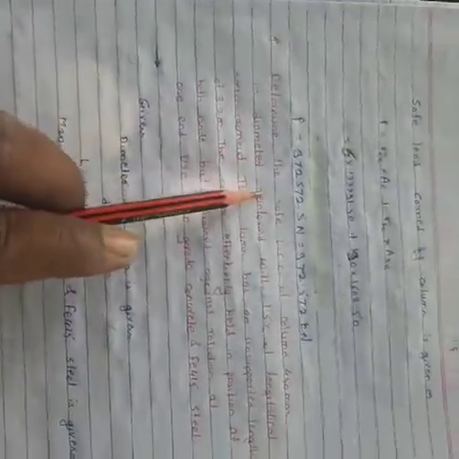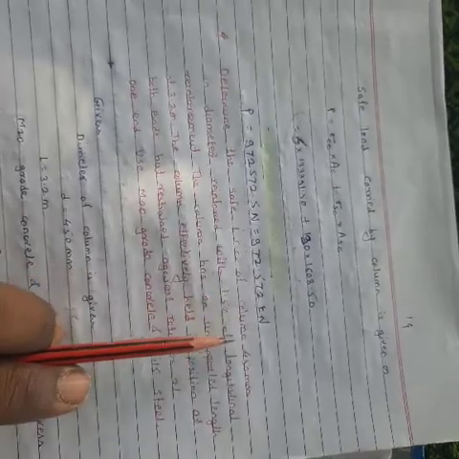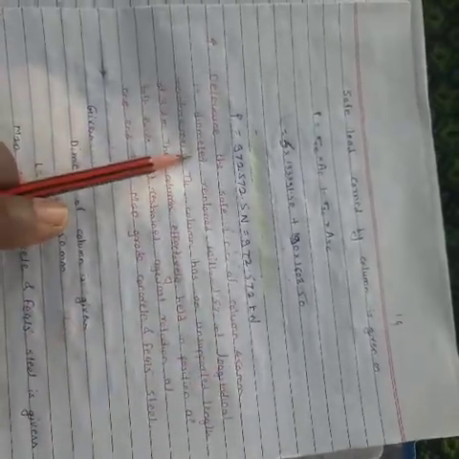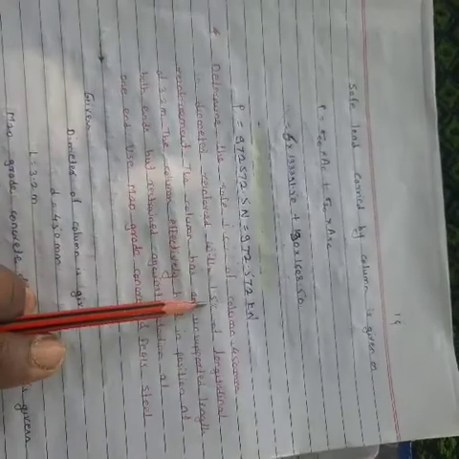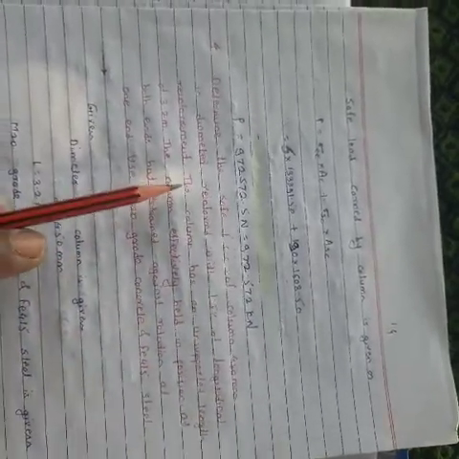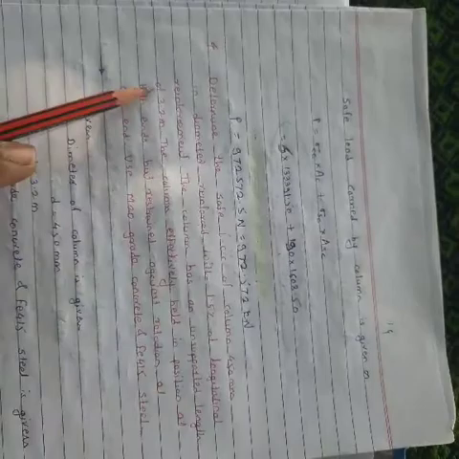Determine the safe load of a column of 450 mm diameter, reinforced with 1.5% of longitudinal reinforcement. The column has an unsupported length of 3.2 meter and is effectively held in position at both ends but restrained against rotation at one end. Use M20 grade concrete and Fe415 steel. So in this problem, a circular column is given. The last two problems were a square column and a rectangular column. In that case, we calculated the load carrying capacity of the column.